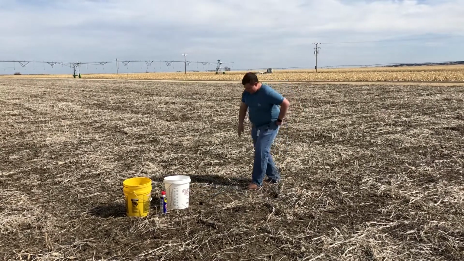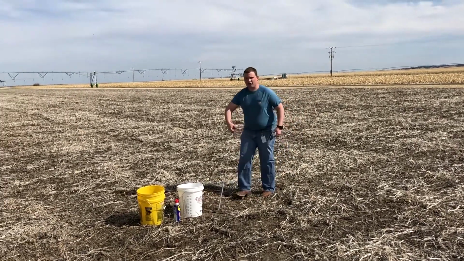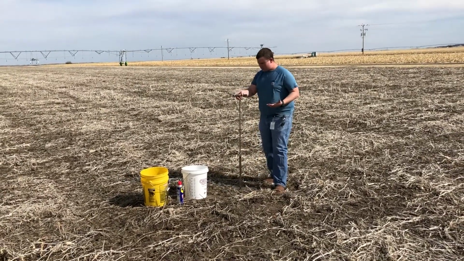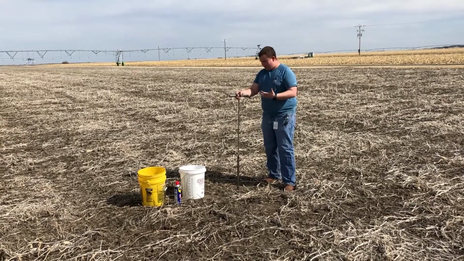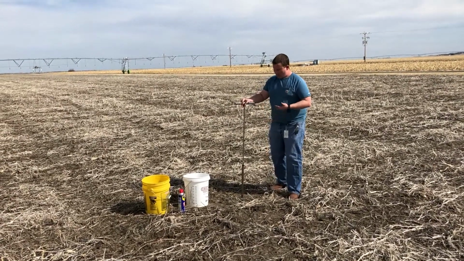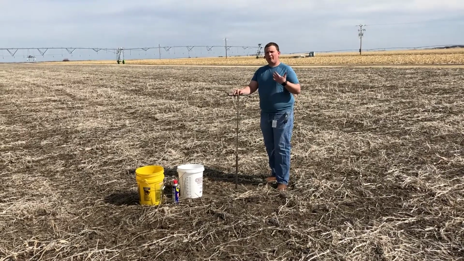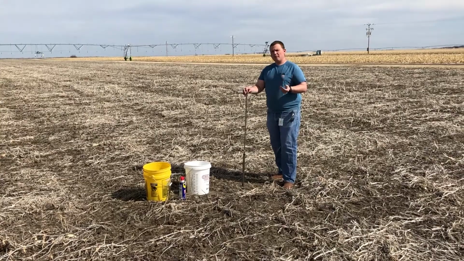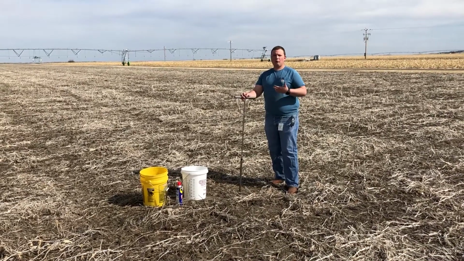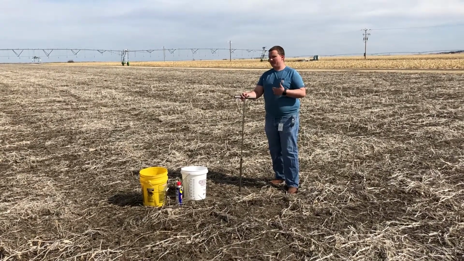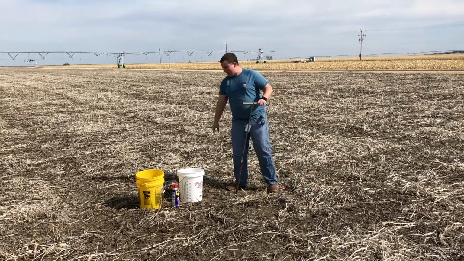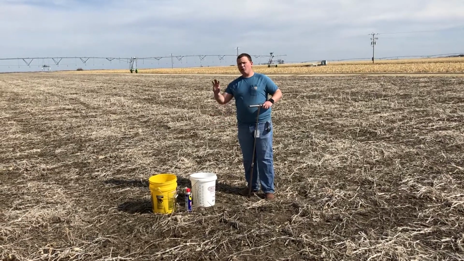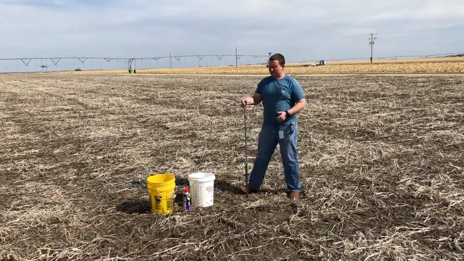As you can see, there's some key equipment that we need to have with us for a good soil sampling event. The first thing we need is a good soil probe. You want to make sure that soil probe and all of your sampling equipment is clean as you move from field to field. We don't want to move any unwanted guests such as nematodes with us from field to field. And in our case, we have two clean buckets, one for the 0 to 8 inch samples and one for the 8 to 24 inch samples.